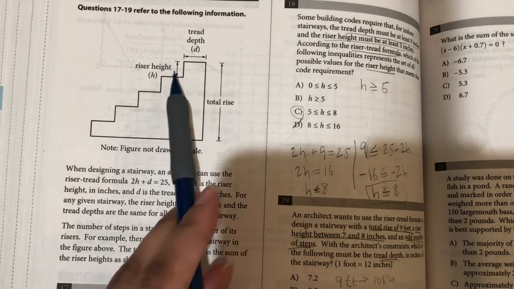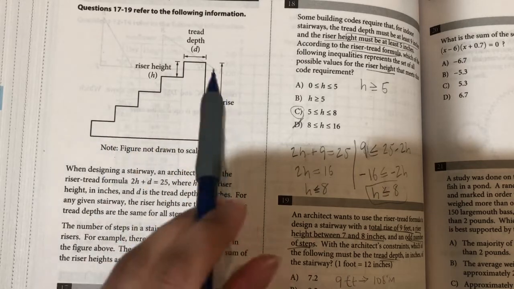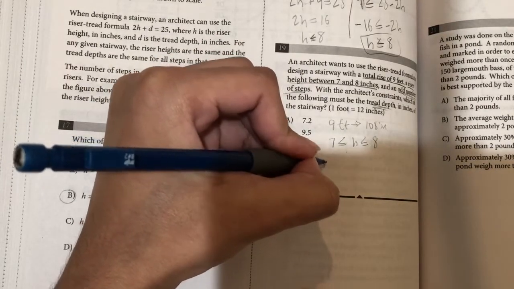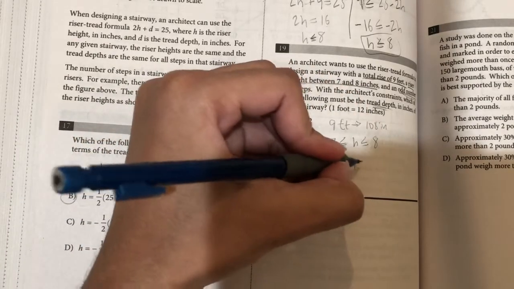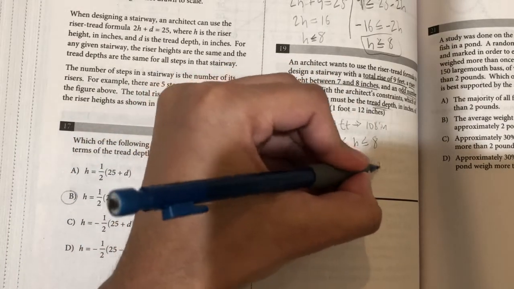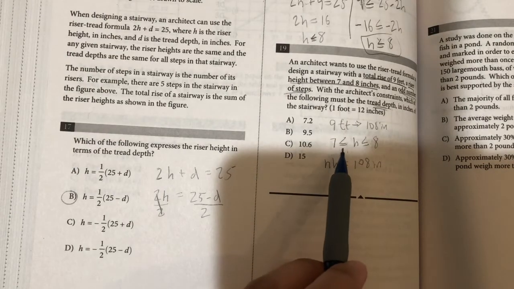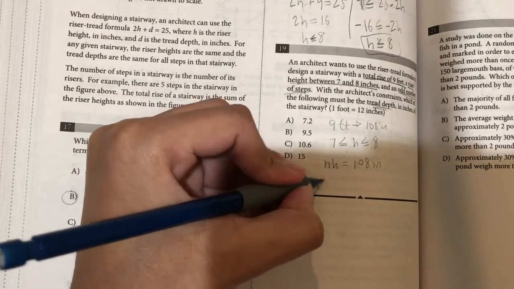So let's say the riser height is 7. 7 times 5 is 35, and the total rise would be 35. So basically we can write that information down, that N times h has to equal the total rise, which is 108 inches. And we also have our riser height, so we can plug that in.